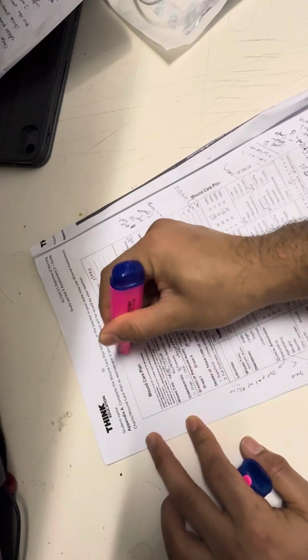Today I'm going to explain how to fill up your wound care plan and your wound assessment. Once you have done the wound assessment, you will figure out how to do the wound care plan. So today I'm going to give you a quick overview of how to do the wound care plan in layman's terms. Now, you have all the details that you need to fill out here.